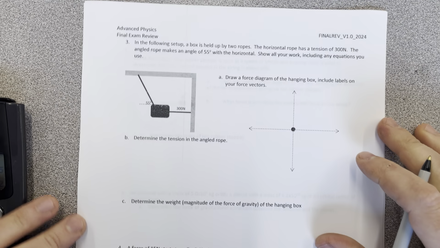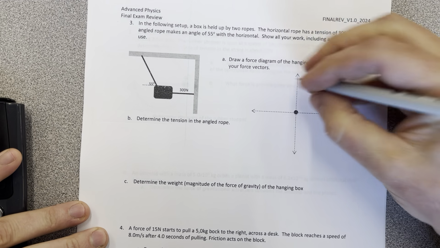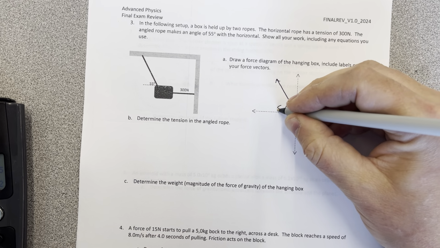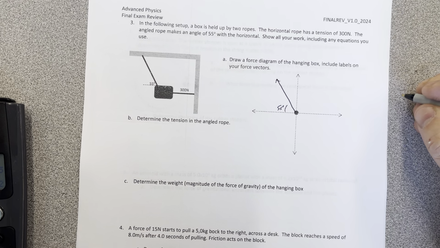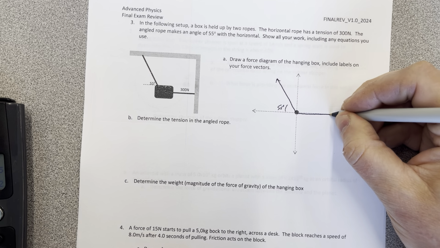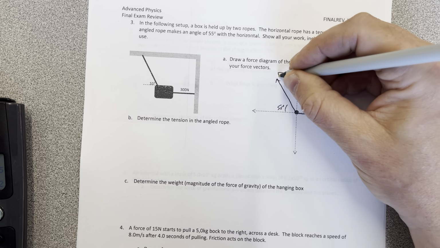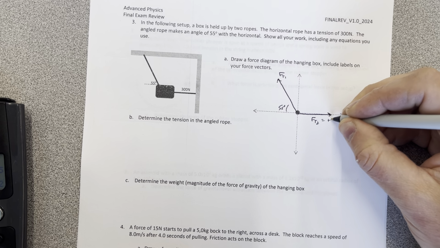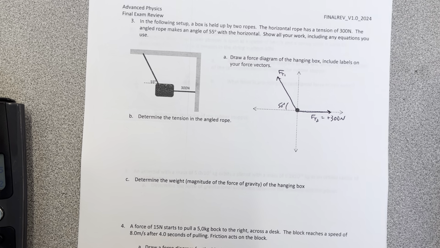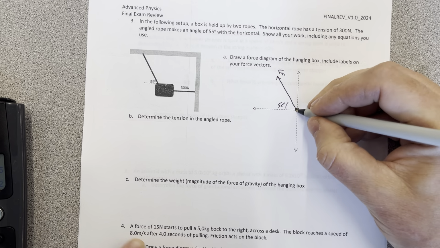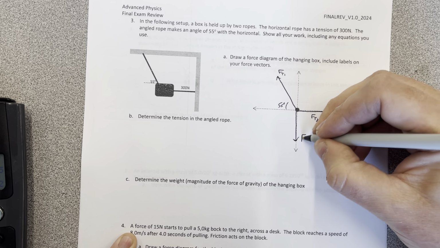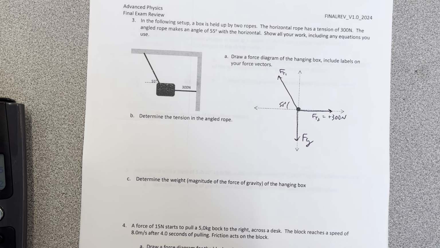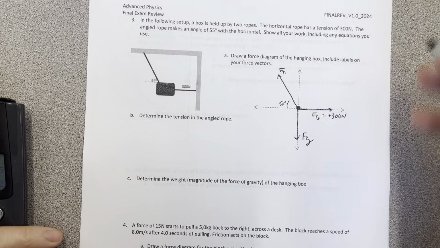Second extra problem, this is a good one. Force diagram, all right. Classic, this is 55 degrees here. It tells us this right on the diagram. This is pointing this way. We'll call this FT1, and FT2 equals positive 300 newtons. We want the tension in the angled rope. We've got gravity. We know the angle and we know this tension.